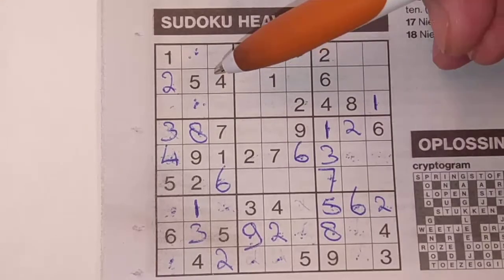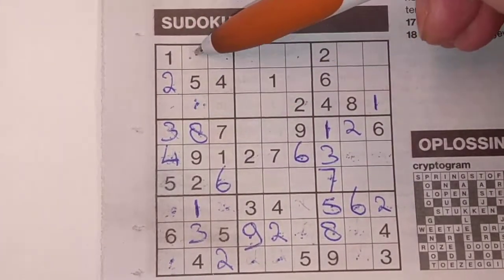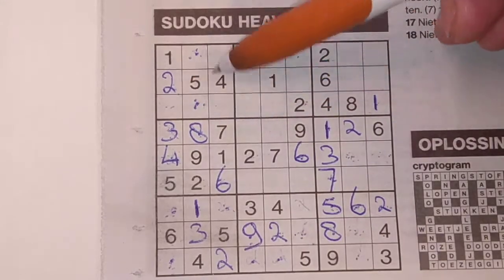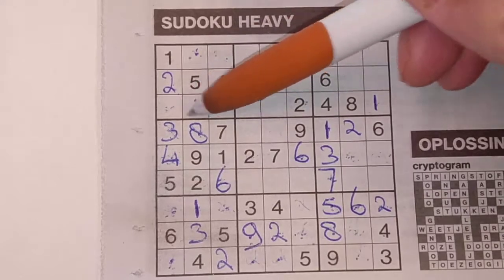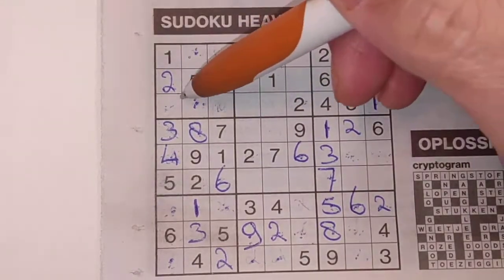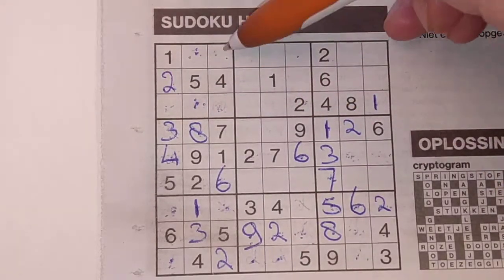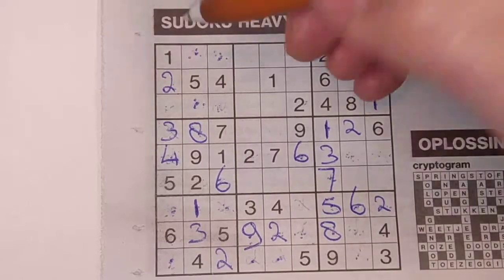Yes. In this big square, we have a 6 and a 7, but also three missing numbers. The numbers are 8, 9, and 3. I see here an 8, so no 8 in these three boxes. So the only place for the 8 should be here.